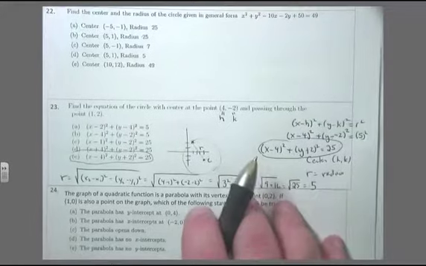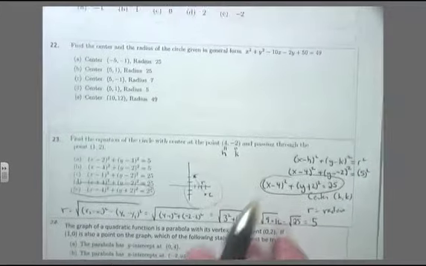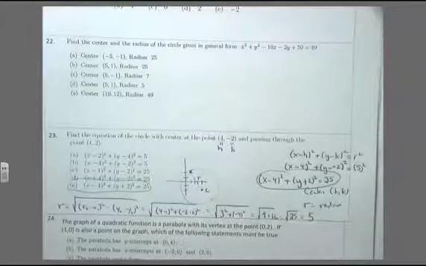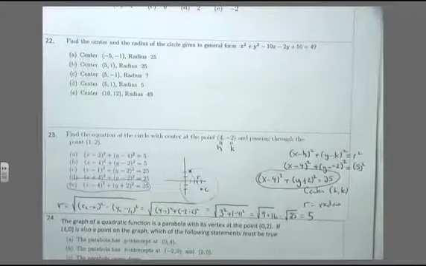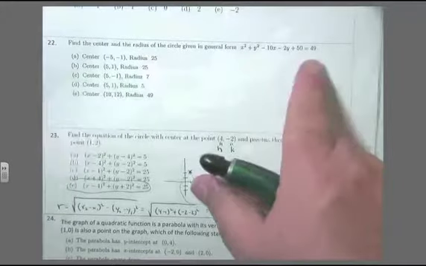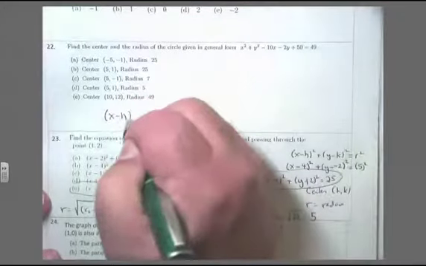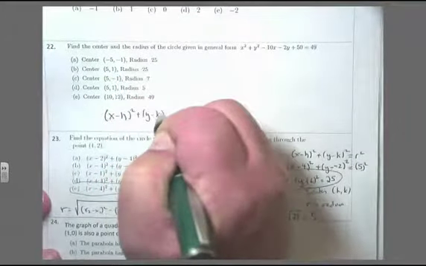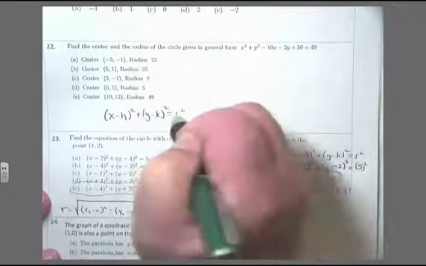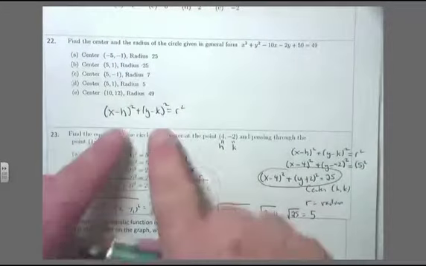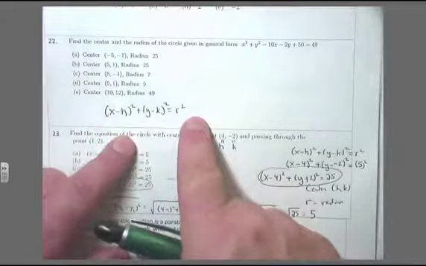But in connection, that was the easier of the problems. 22 is a little bit harder because they gave you this: x squared plus y squared minus 10x minus 2y plus 50 equals 49. Your mission is to find the center and the radius, which means I want to convert this convoluted form into the form of x minus h squared plus y minus k squared equals r squared. Standard form of an equation of a circle, so I can read off the center and read off the radius.